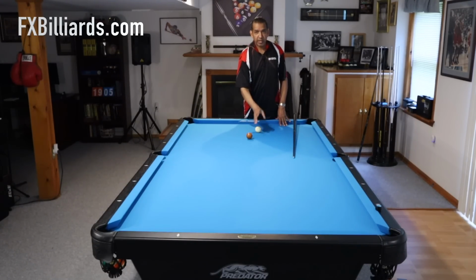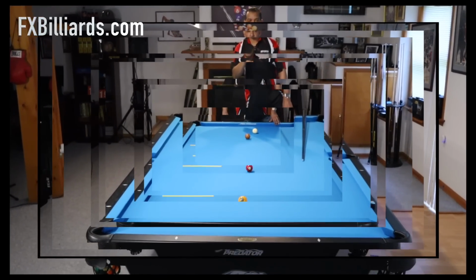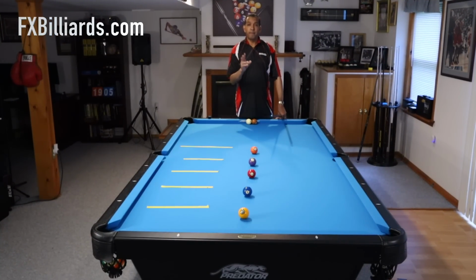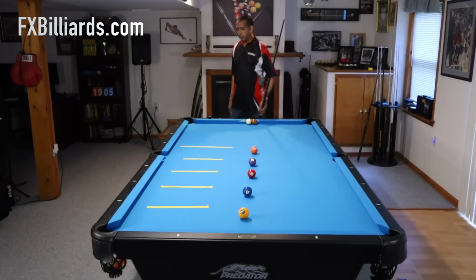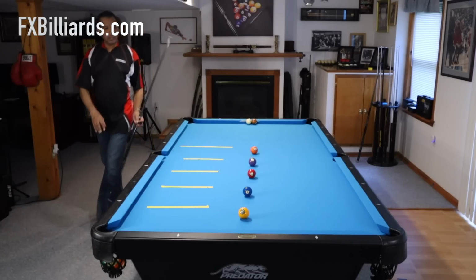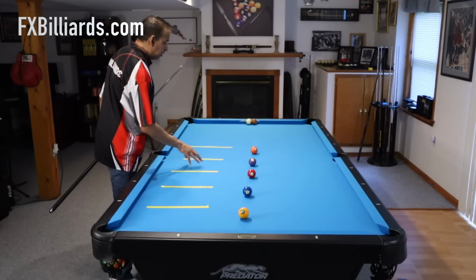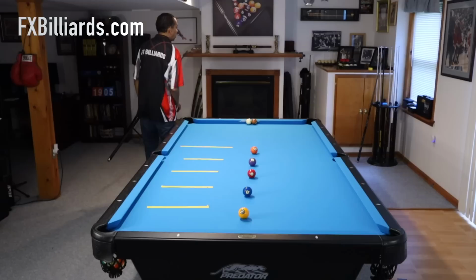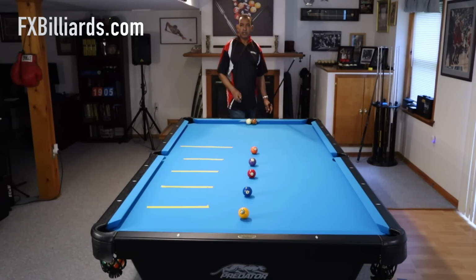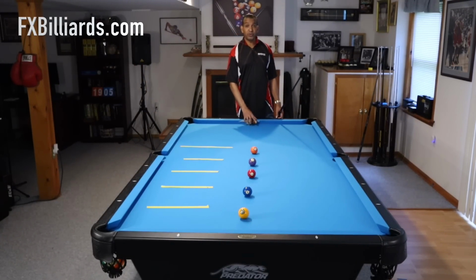So it's going to be fun. Give me a second to set it up. This is the way we're going to set it up, but you guys don't have to do all of this. What we've done is we have broken this down into zones. Zone 1, 2, 3, 4, and 5. We are going to randomly select a zone that we have to shoot our cue ball and have our cue ball land in that zone.